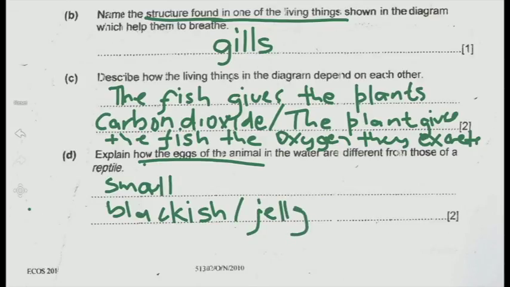Whereas the eggs of the reptiles are not black, and they are not jelly-like. And the eggs of a reptile have hard shells, compared to the eggs of the fish. That is the difference.